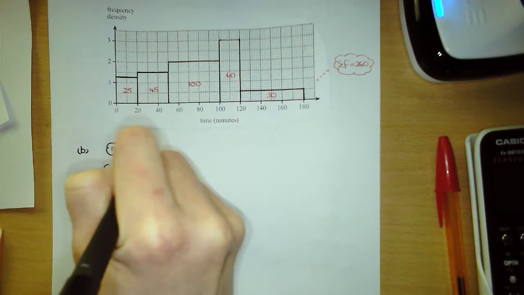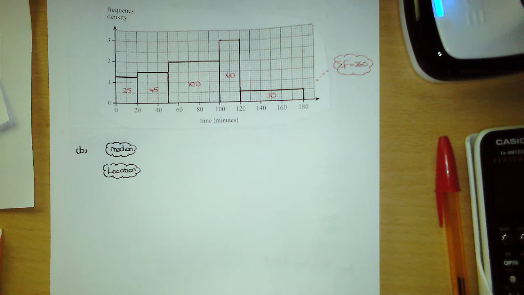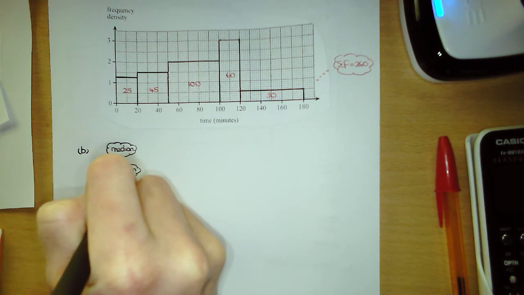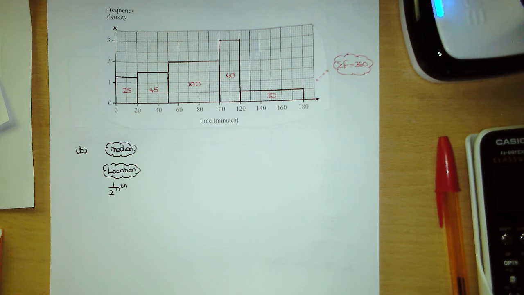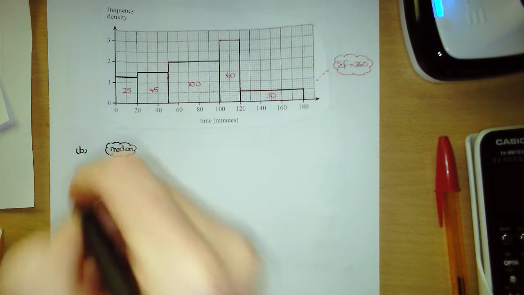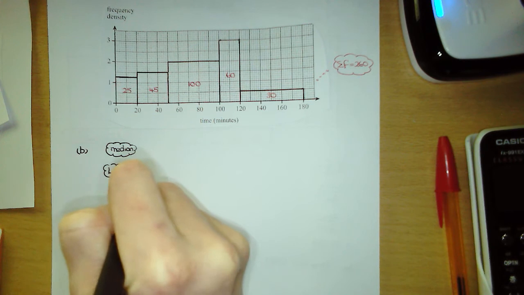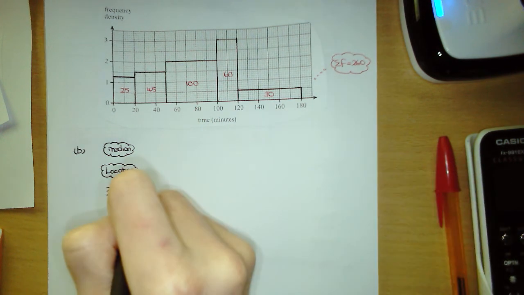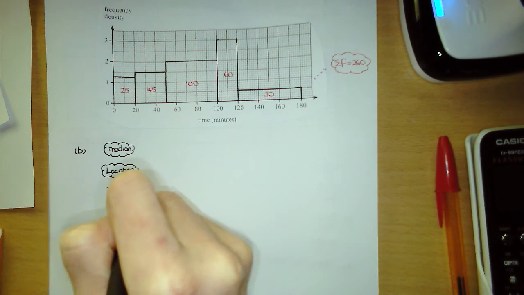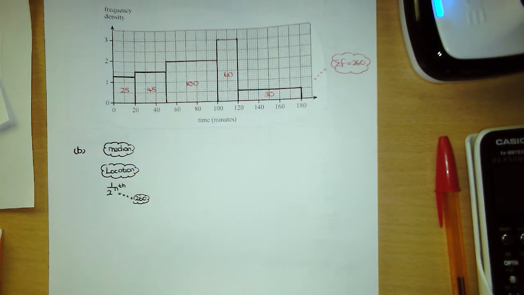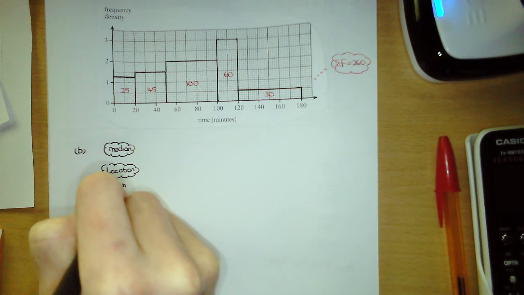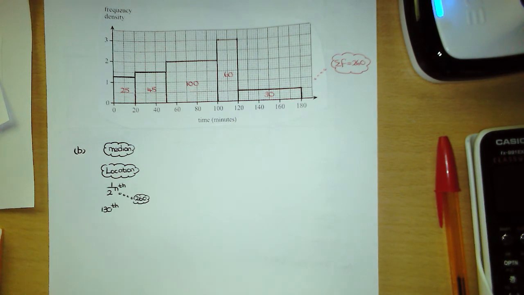Now, the formula we use for the location, because the data is grouped, is a half n. And remember, n is the total number of data values. Now, in this case, the total number of data values is the total number of cars, which is 260. So a half multiplied by 260 is going to give us 130. So what that means is the location of the median is the 130th car.